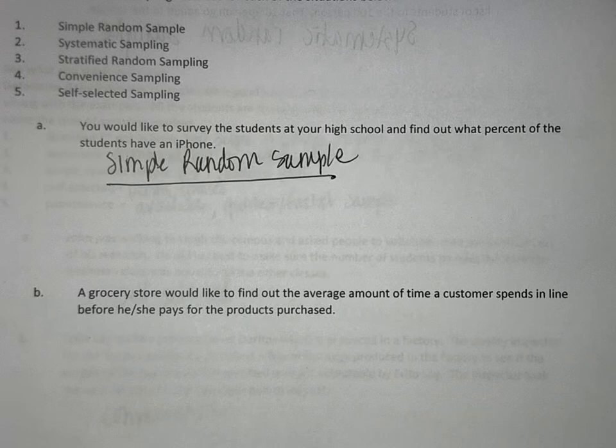So just do a list. Yeah, so it's the first thing. If we're going to take a simple random sample right now, what are we going to do first? Find random people. Go back to simple random sample on the previous page, and what does it say that we do for a simple random sample? List, random pick.